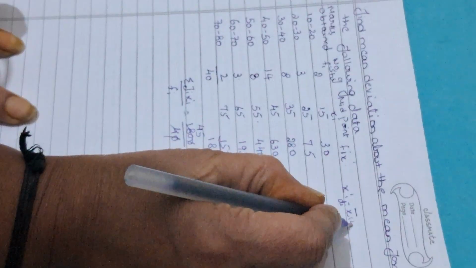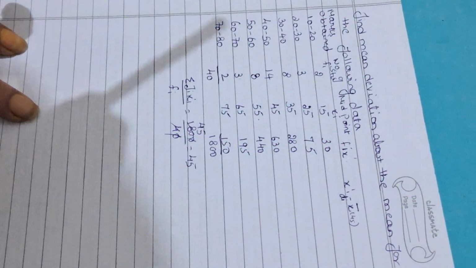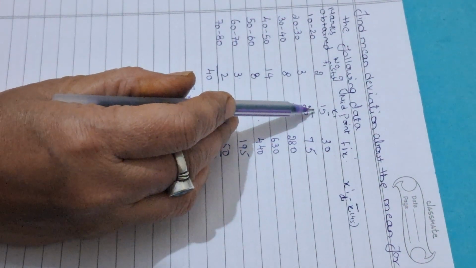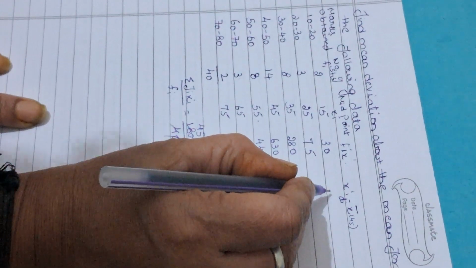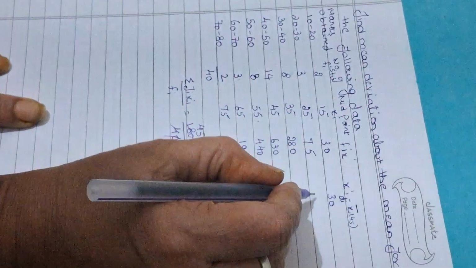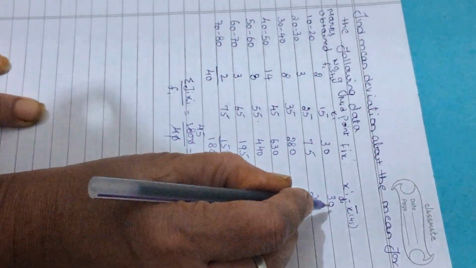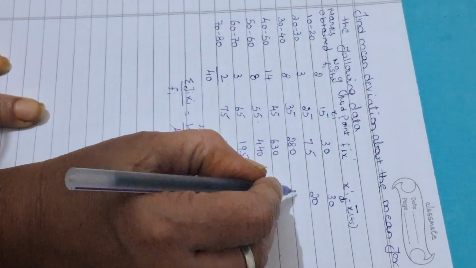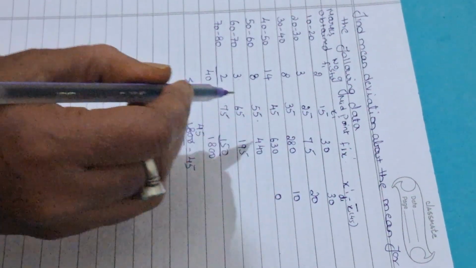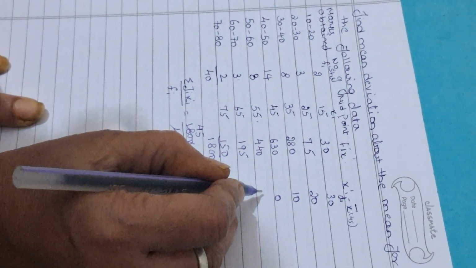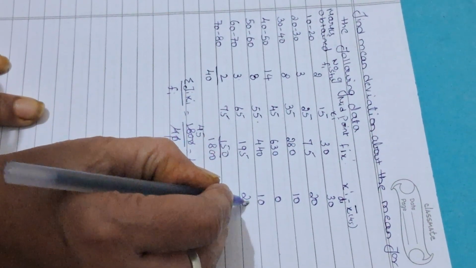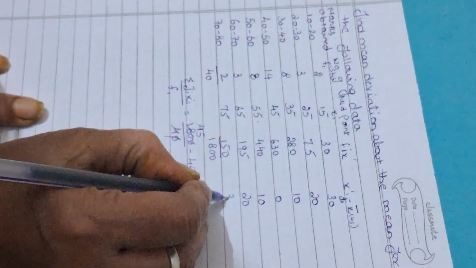From 45, I subtract each xi to get the deviation. 45 minus 15 gives 30. 45 minus 25 gives 20. 45 minus 35 gives 10. 45 minus 45 gives 0. 45 minus 55 gives 10, 45 minus 65 gives 20, and 45 minus 75 gives 30.